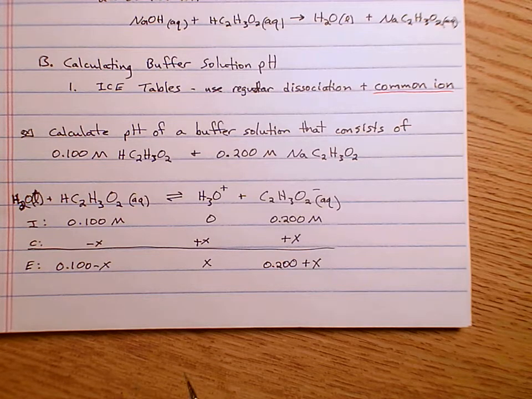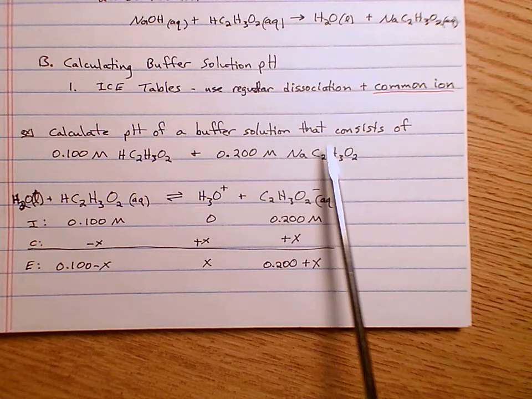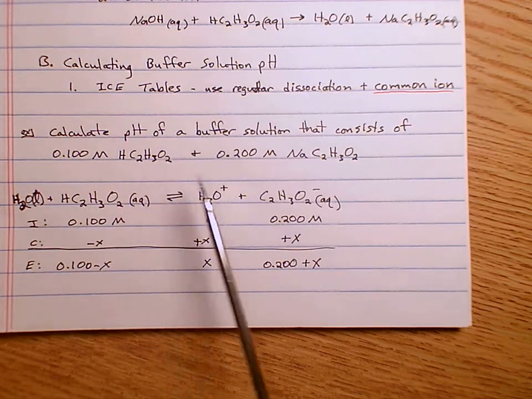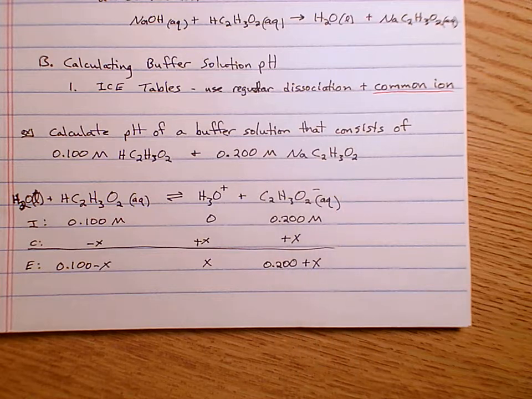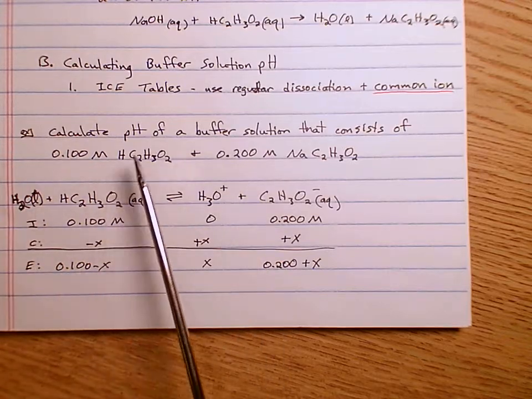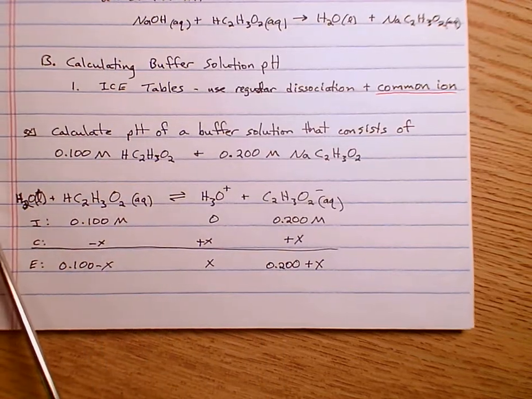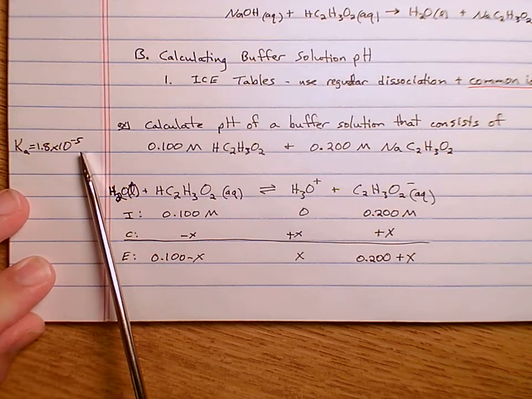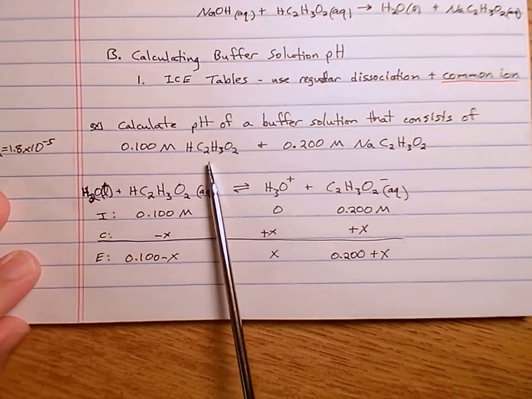So let's go through an example. Calculate the pH of a buffer solution that consists of 0.1 molar acetic acid and 0.2 molar sodium acetate. A little aside here: since we're going to need ice tables, we'll need to know the Ka value. The Ka is 1.8 times 10 to the minus fifth for acetic acid.